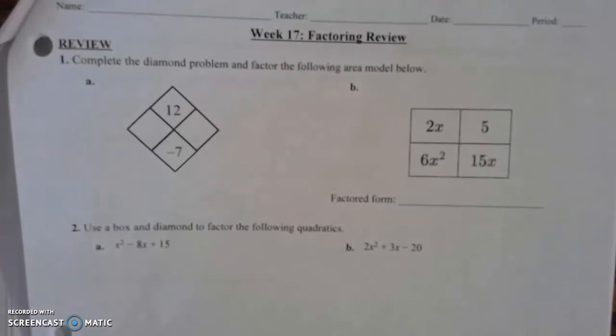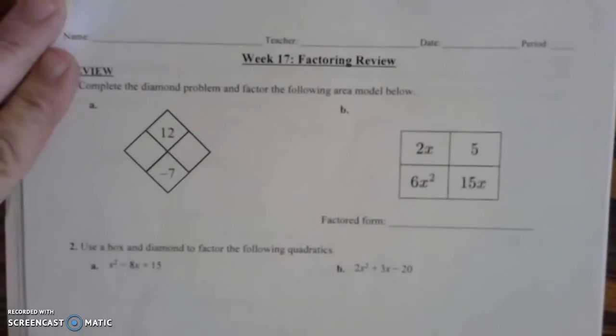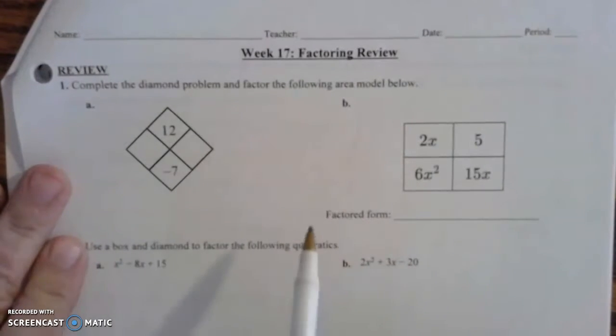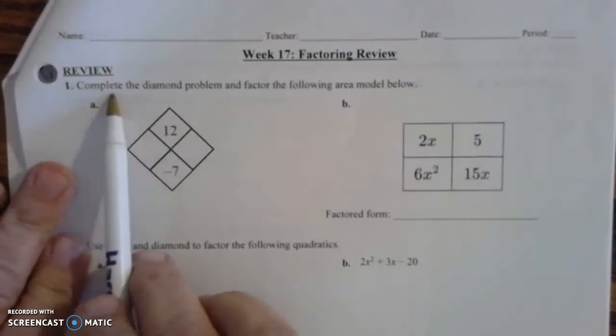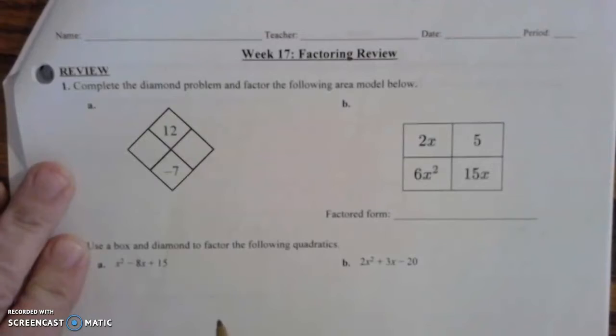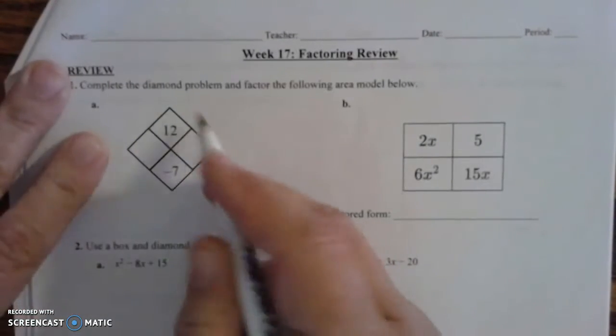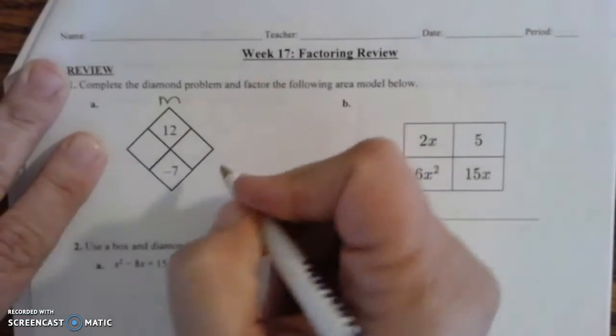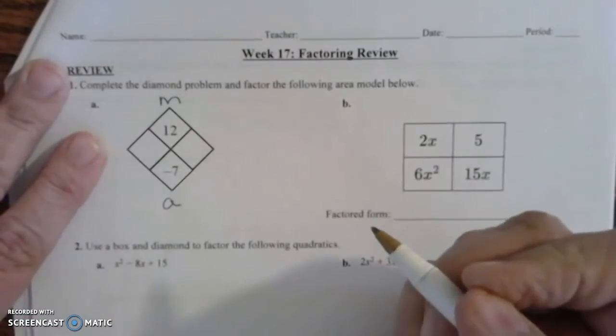Here we're starting week 17. One thing that's nice, it's a lot of review. Factoring is a huge concept in math, so we're going to keep practicing it. Complete the diamond problems and factor the following area model. So in this problem, we want to figure out what numbers multiply to 12 and add to 7.